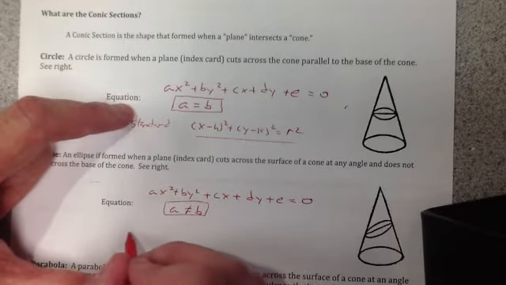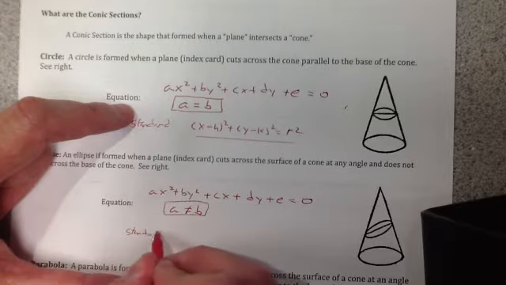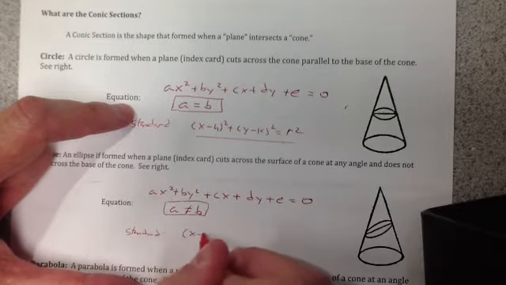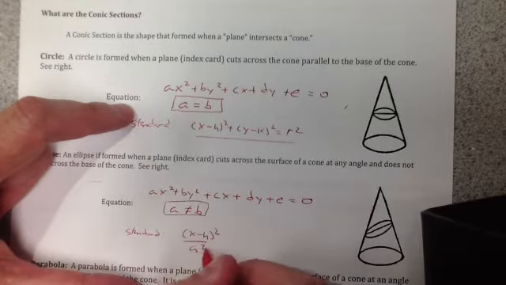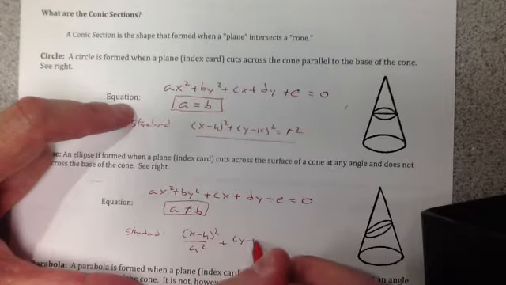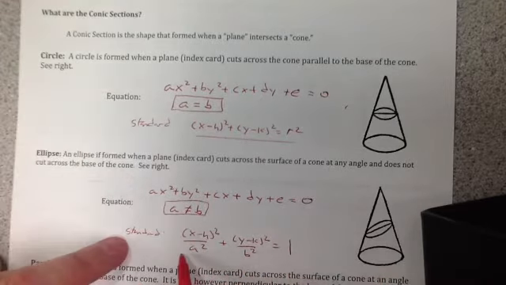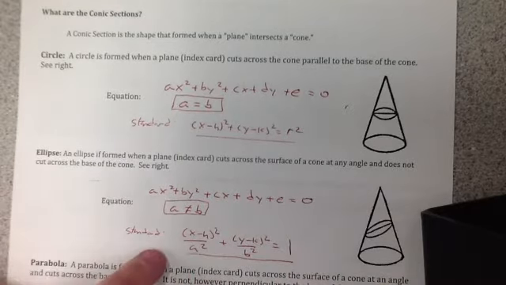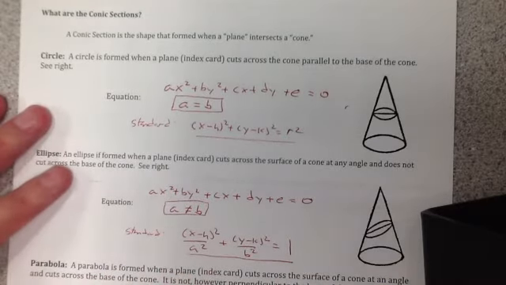In standard form, we get (x minus h) squared over a squared plus (y minus k) squared over b squared equal to 1. And again, we're going to talk more about this equation later on, what a and b are. Ellipses are very easy to graph.